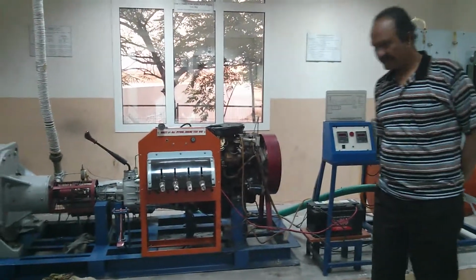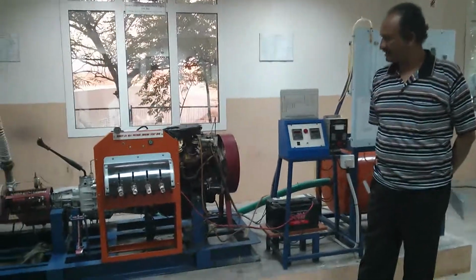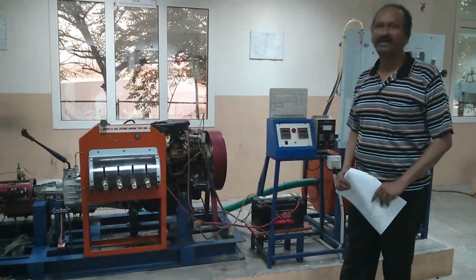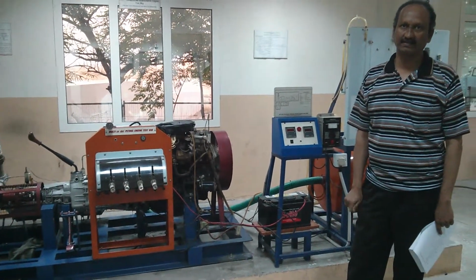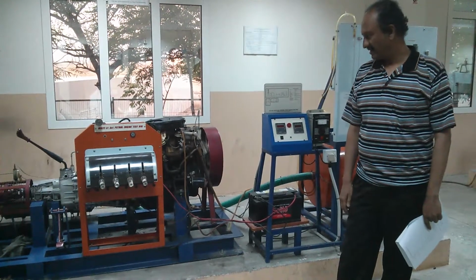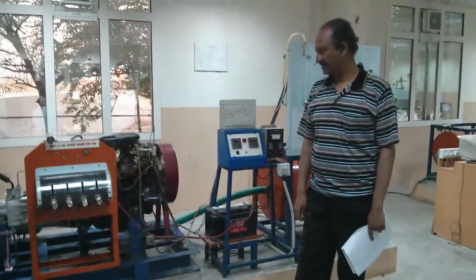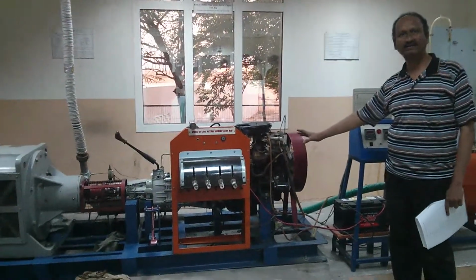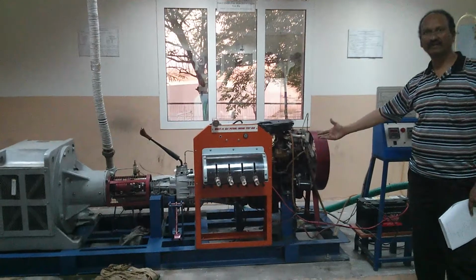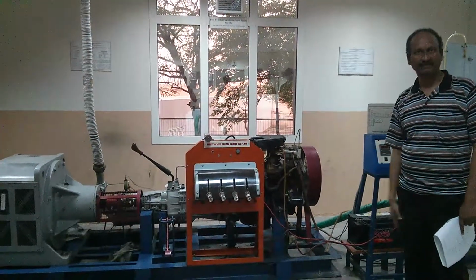So now another experiment which you can do on this four-cylinder petrol engine test rig is the heat balance test, right? So what is this heat balance test? So we know that we are supplying fuel to the engine, and the fuel undergoes combustion inside the cylinder and it liberates its calorific value, the heat content. So that is the energy input given to the engine.